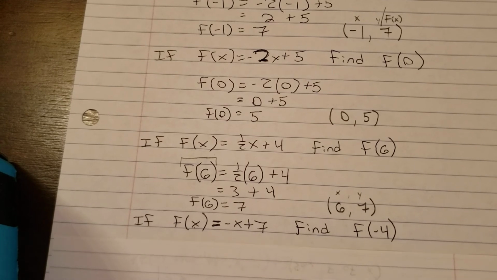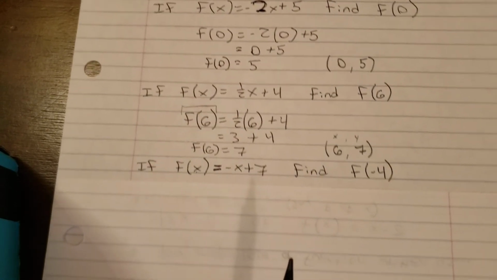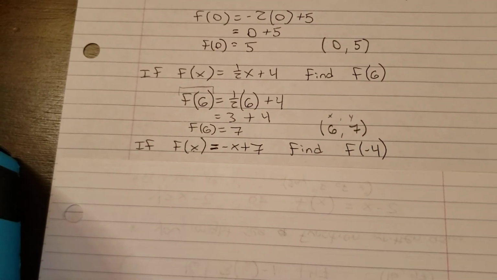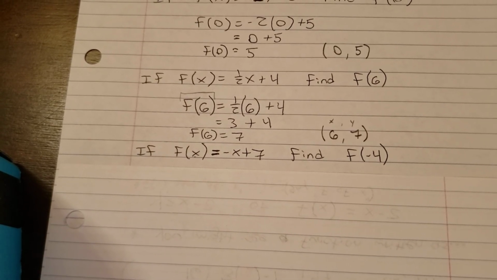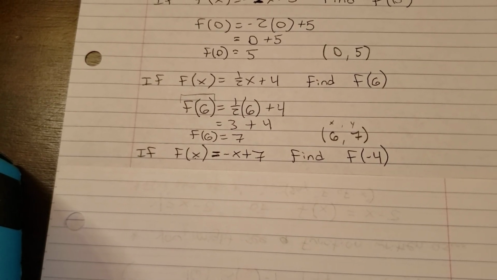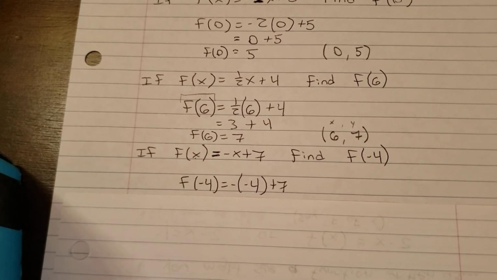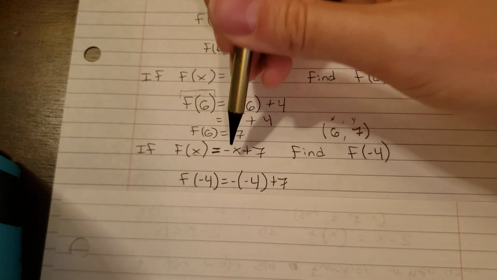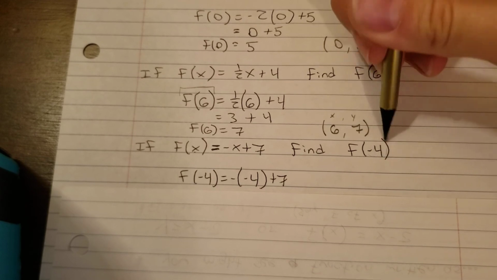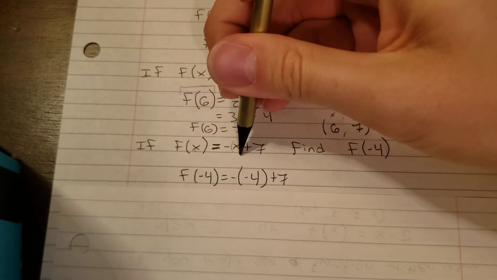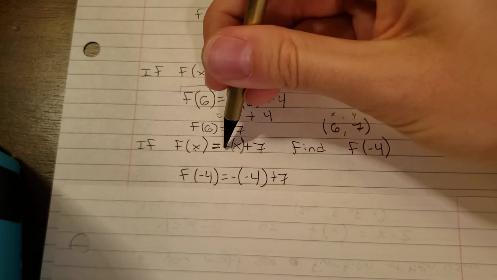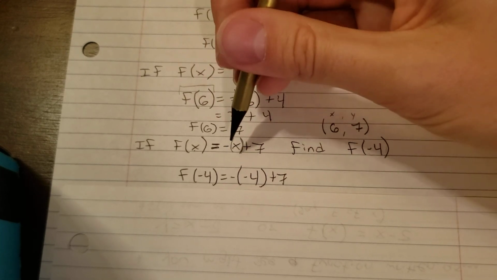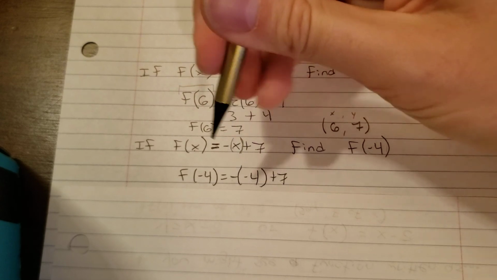One more example. Different function again. Negative x plus 7 when x equals negative 4. Plugging it in. Now notice how my x only replaces this x. This negative sign is on the outside.